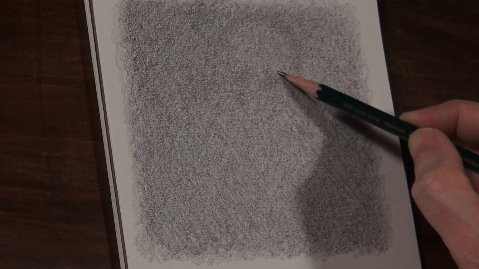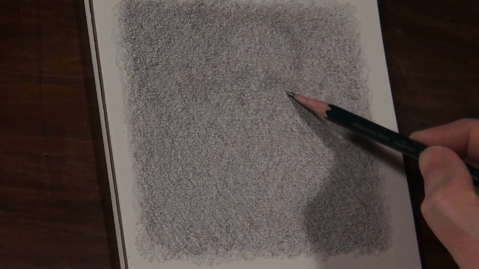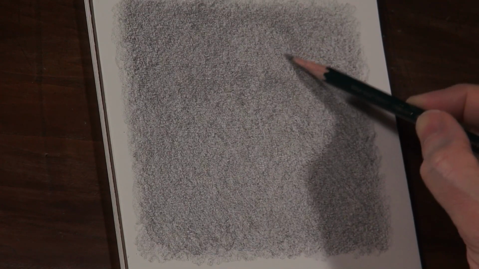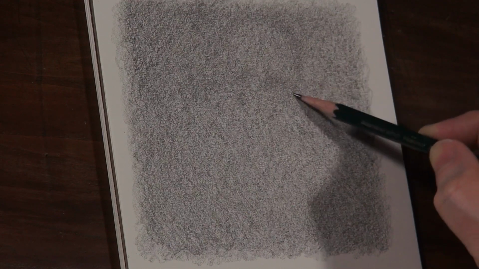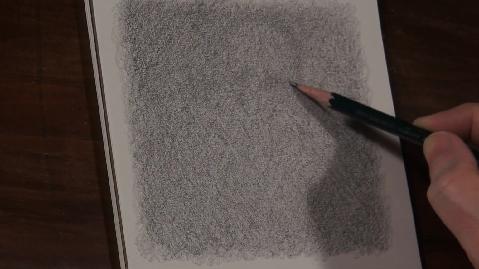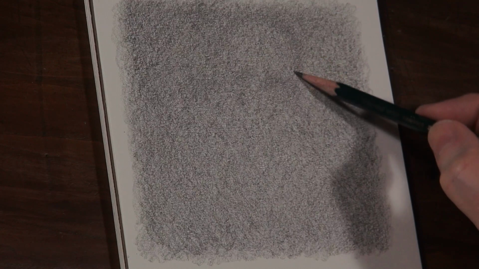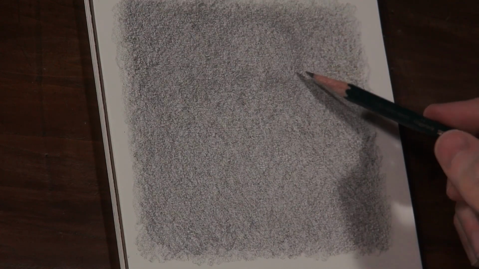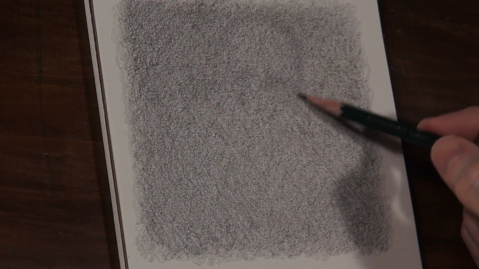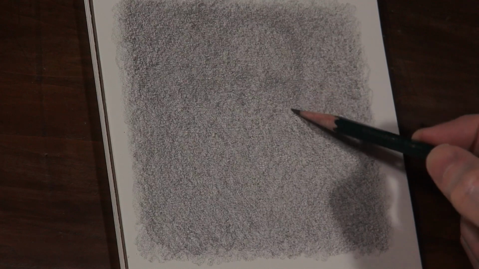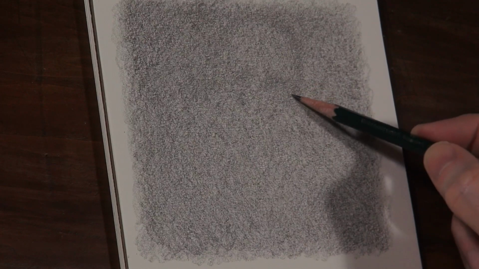And again, for this style, I'm doing minimal shading, so it's going to be kind of a flattened face with a little bit of shading on the sides. That's the idea with minimal shading.